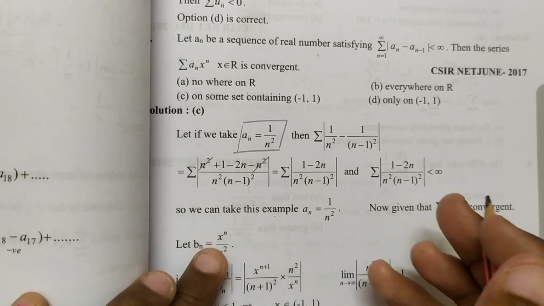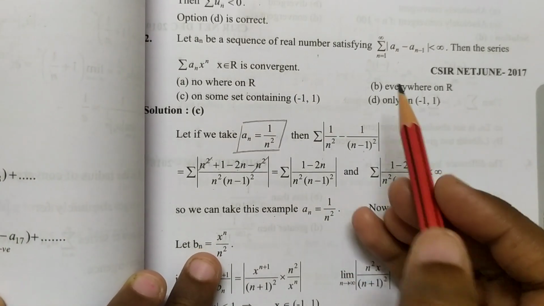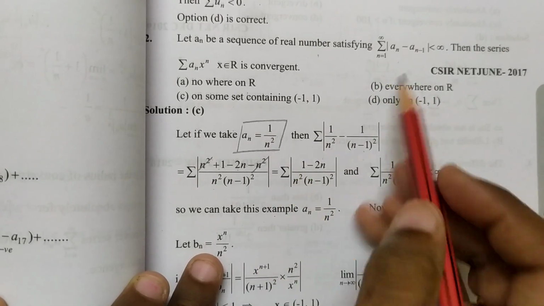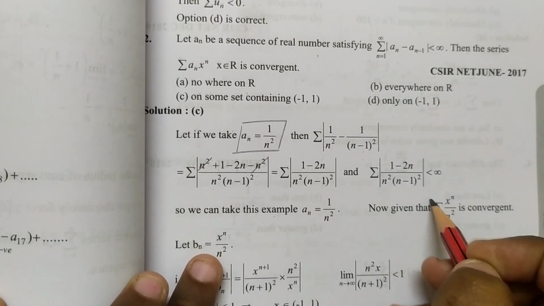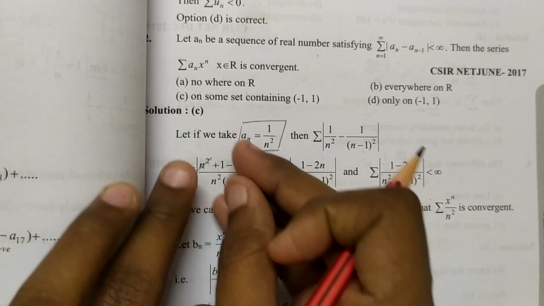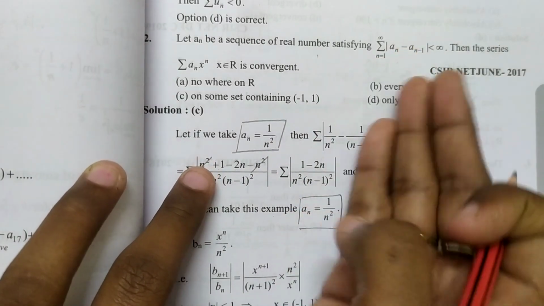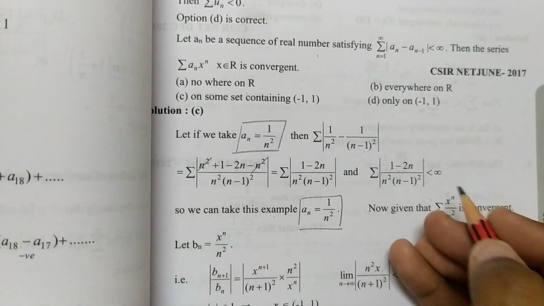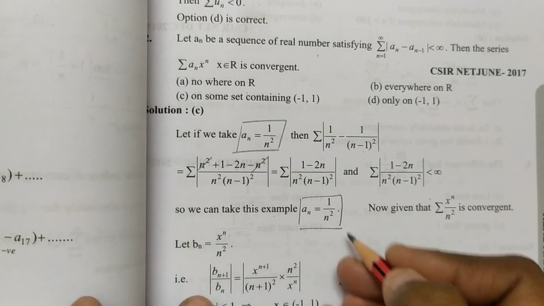So what I'm trying to tell you is this 1 by n square is satisfying this condition. First I'm considering whether it satisfies this or not, and yes, it's less than infinity, so I can take aₙ as 1 by n square.